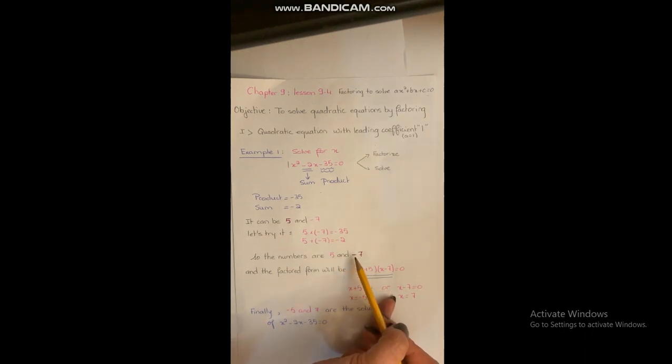These two numbers should be used in the factorized form to get x plus 5 into x minus 7 is equal to 0. Now we have the factorized equation in the form of x plus 5 into x minus 7 equal to 0.